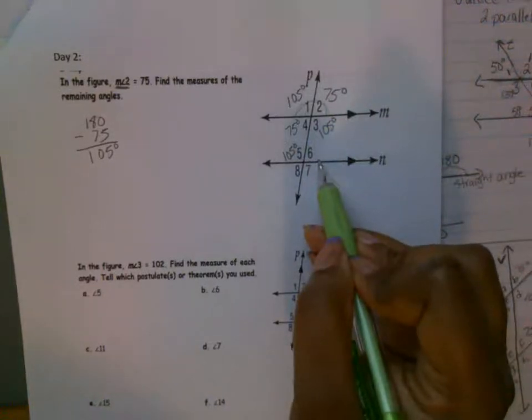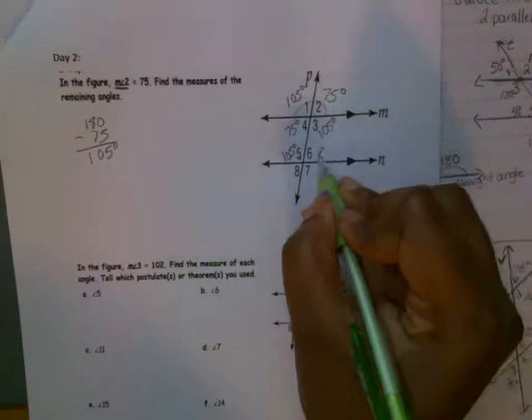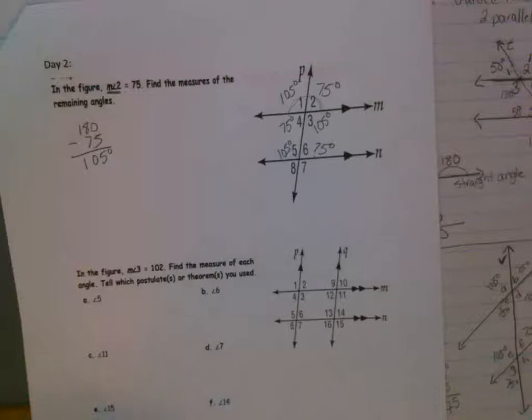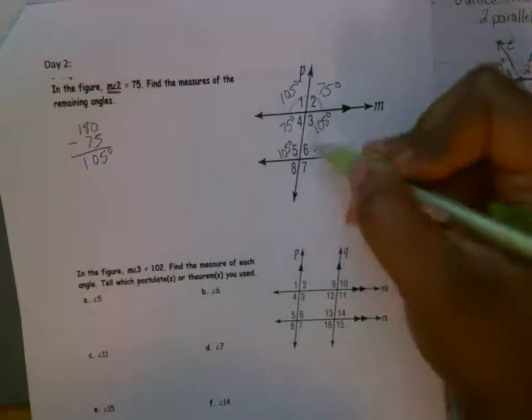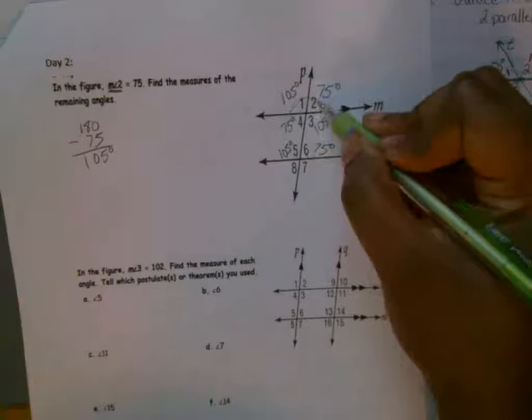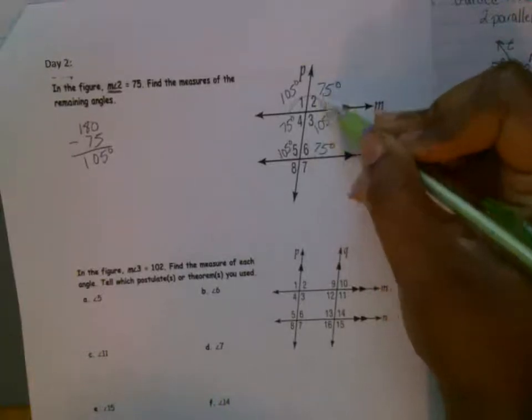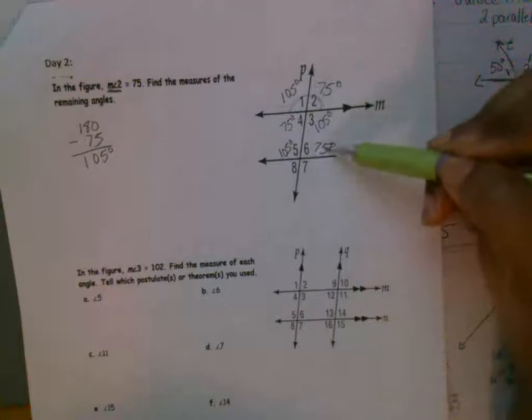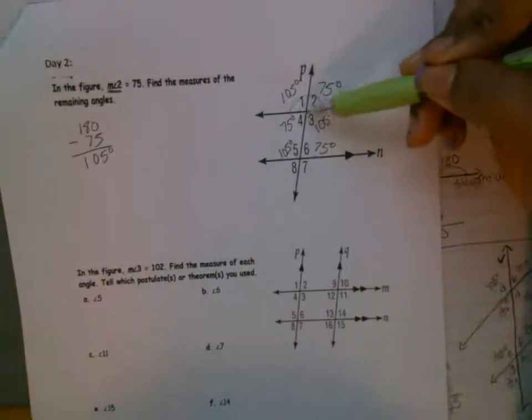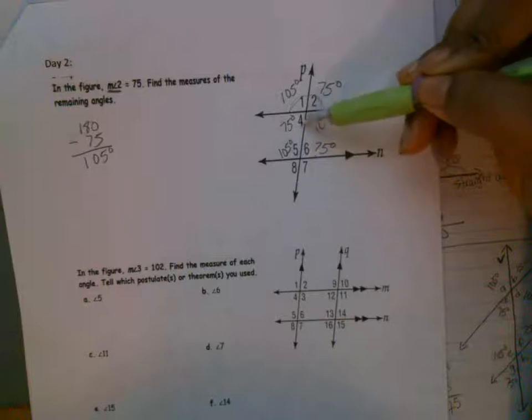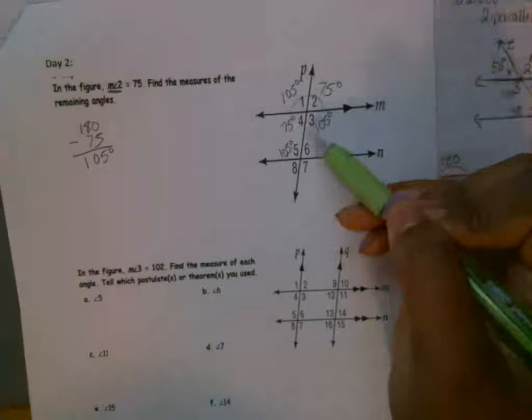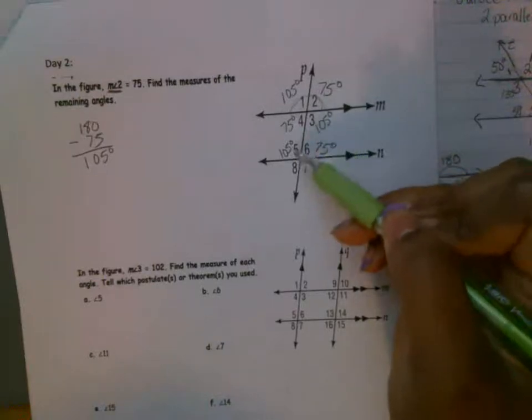What is the measurement of angle 6? Anybody? Excellent. Very good. 75. Good, sweetheart. It's 75. How do we know that it's 75? Very good. Because 6 corresponds with 2. Okay? Excellent job. They correspond. That's beautiful. Okay? 6 is also alternate interior with 4. So 6 and 4 are also going to be congruent as well. Just like 3 and 5 are alternate interior as well. Okay, so they're going to be congruent.